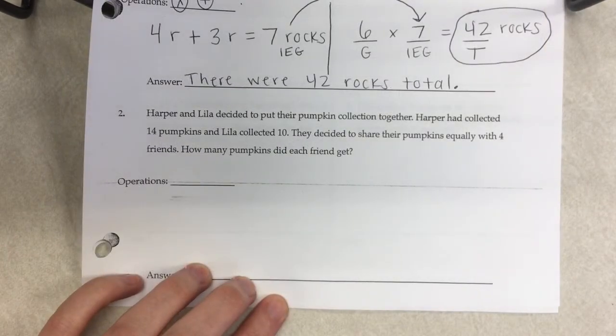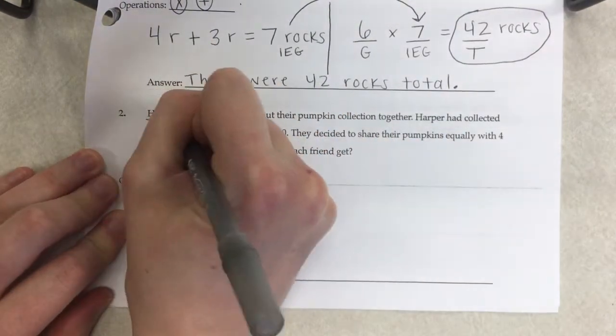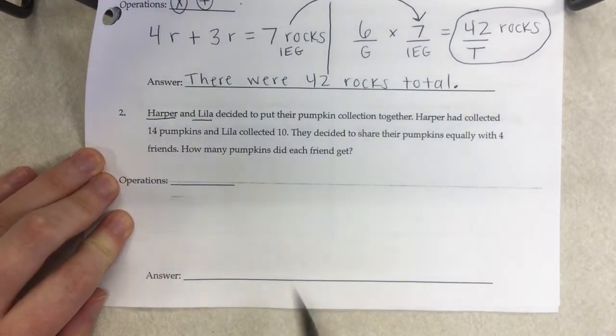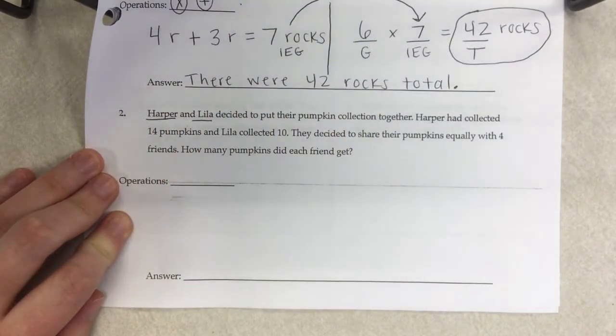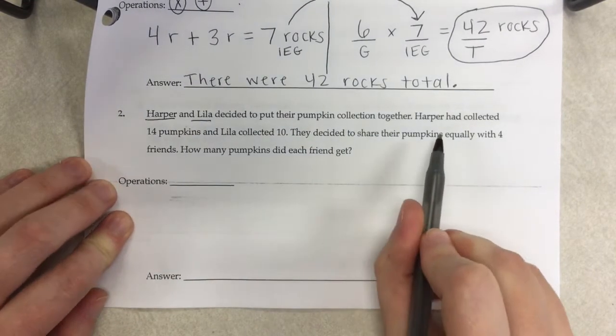And we're on to our last one already, number 2. Let's underline important info. Harper and Lila decided to put their pumpkin collection together. So nothing too important here except we know we're talking about Harper, we know we're talking about Lila. We don't need to circle this and put a plus sign because there's no numbers around it. So we can just leave that go until we see important numbers. Keep reading.